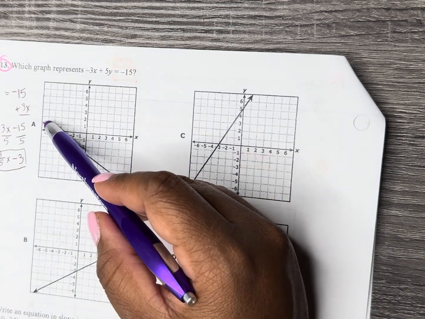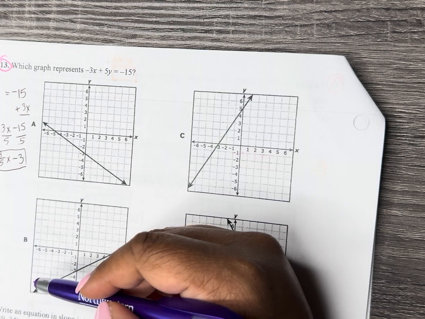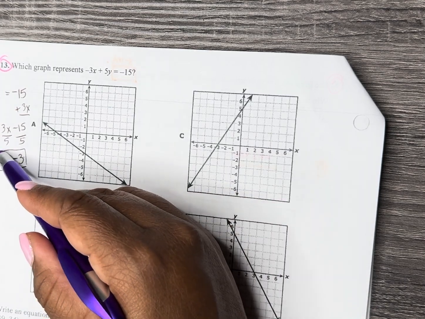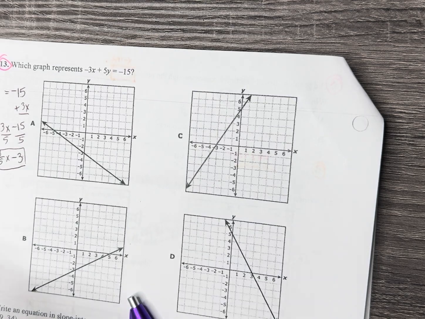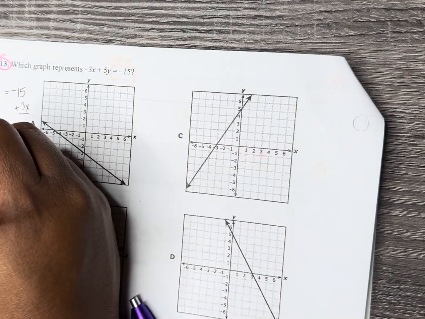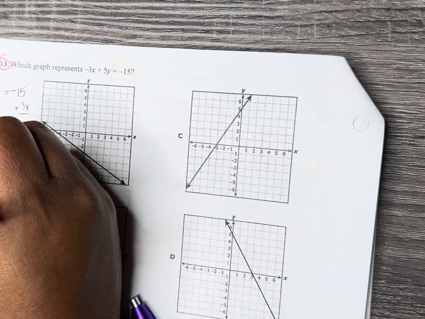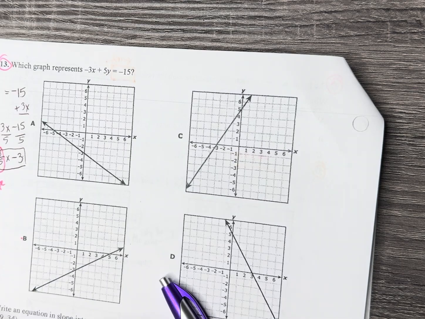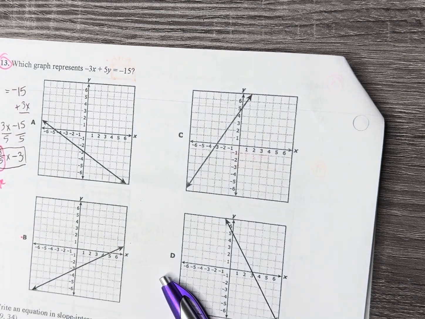Note how A has a negative slope, B has a positive slope. This is a positive slope, right? This is a positive slope. What does that mean? The answer has to be B. All right, that's one way.